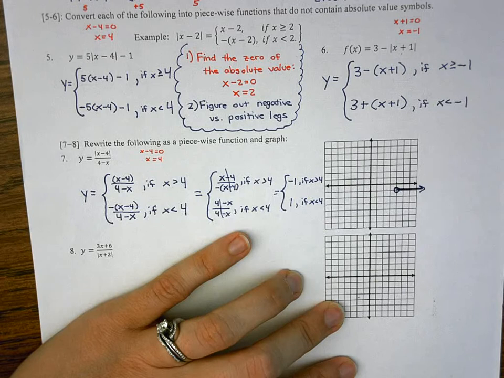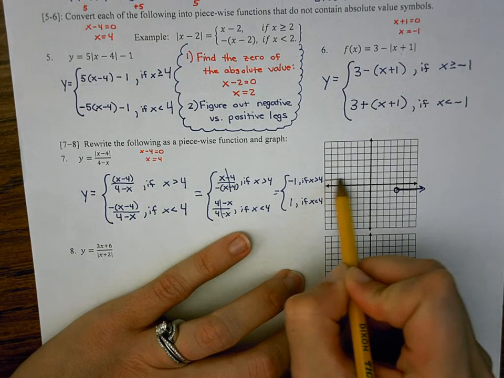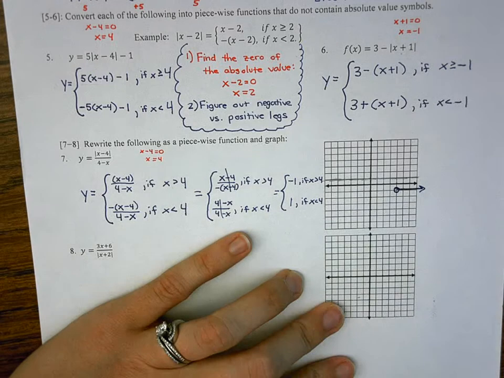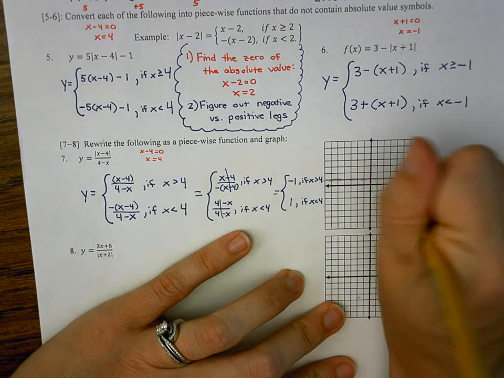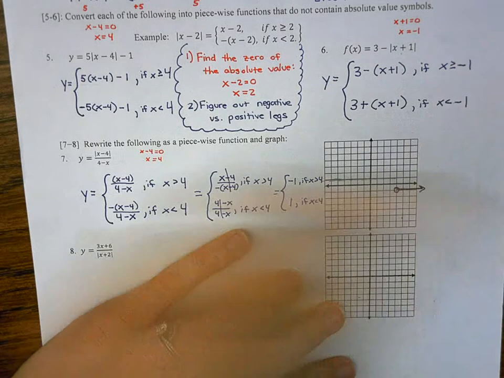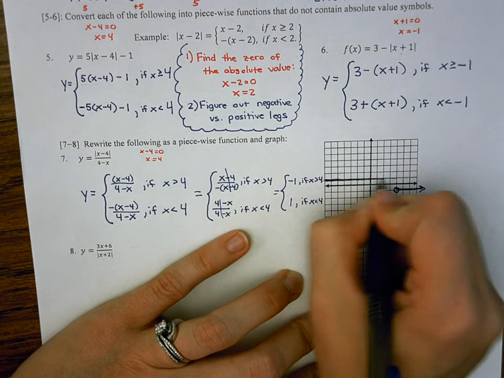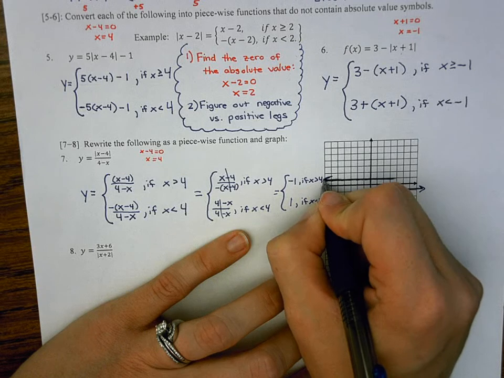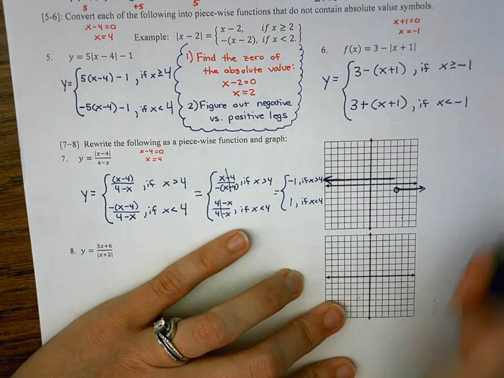Then we have our y equals 1, which is up here. What's the only part that we're keeping? Less than 4. So erase everything that's not less than 4. Okay, and hole or point? No equals, so it's a hole.